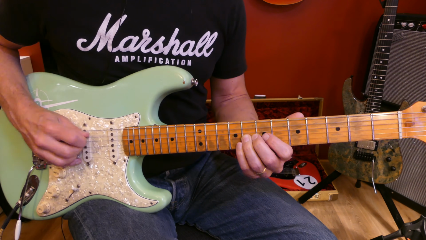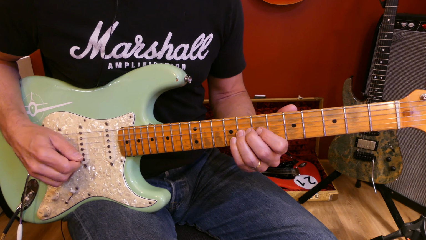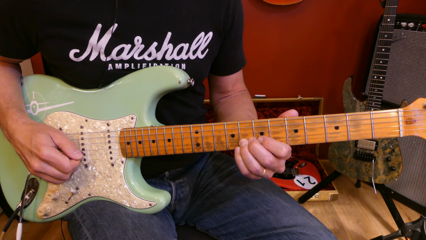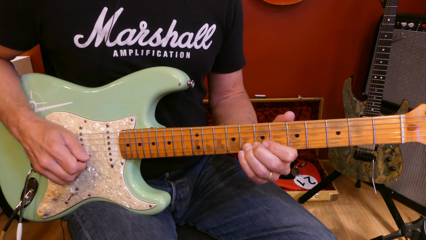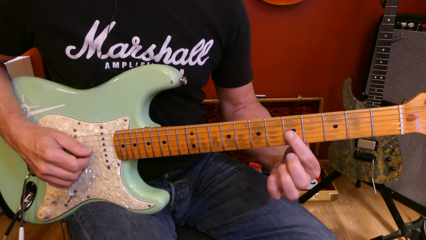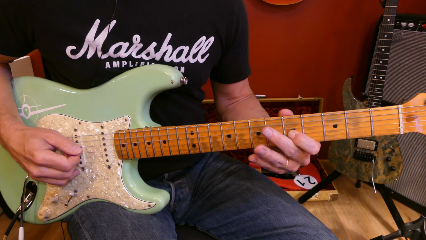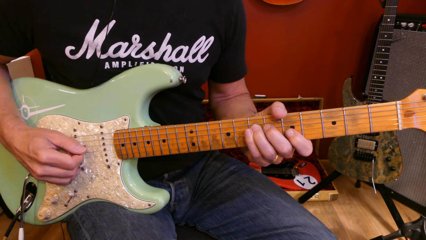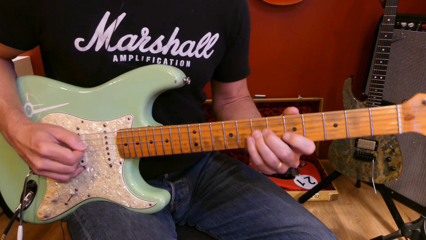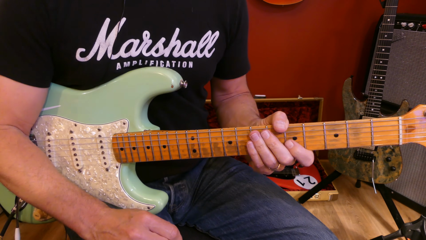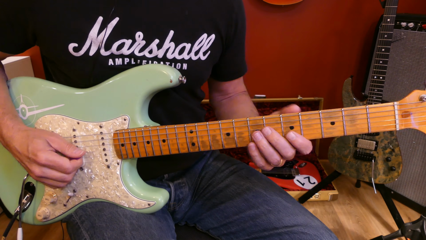There it is, right at the 5. But here it is, just underneath the 5. Either up to the 5, or it slides back down and it wants to resolve along with that minor third. That's the essence of that flat 5. Also, in this position, it's right here, which is nice.